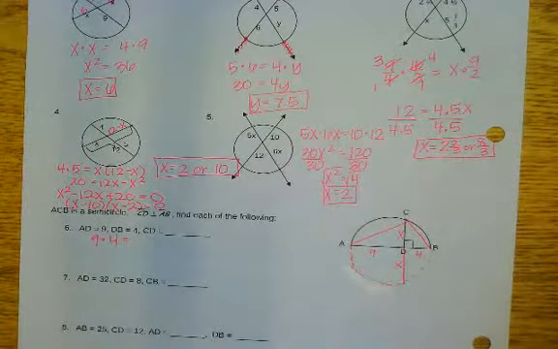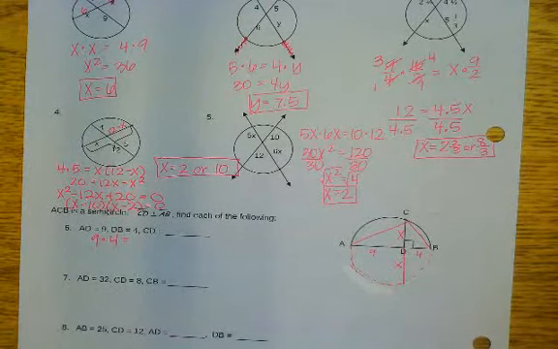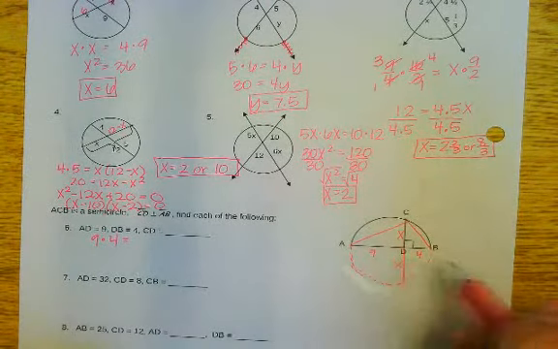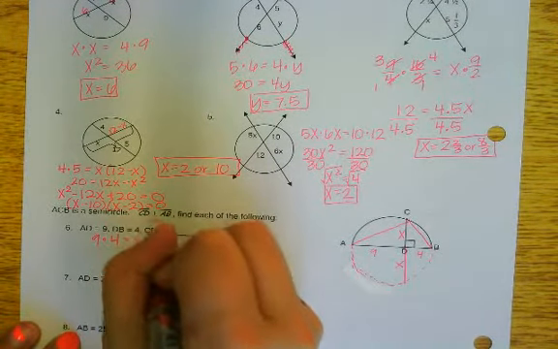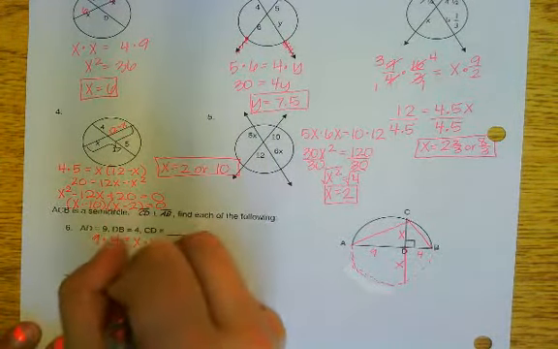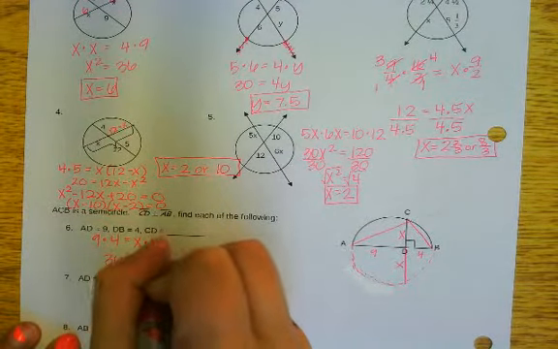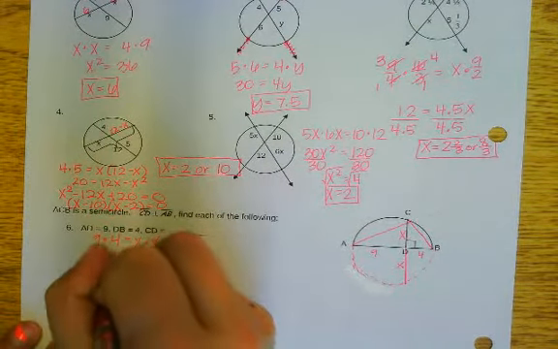They are? Yes, because AB is the diameter and it's bisecting the chord. So 36 equals x squared, so x equals 6.